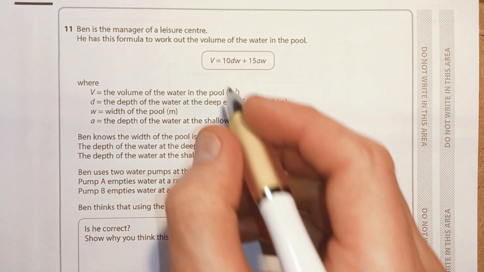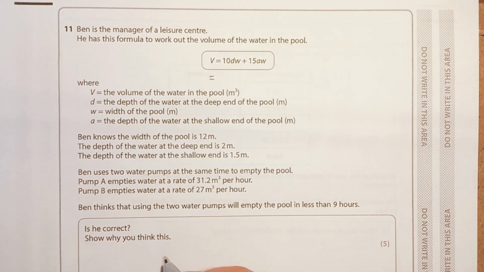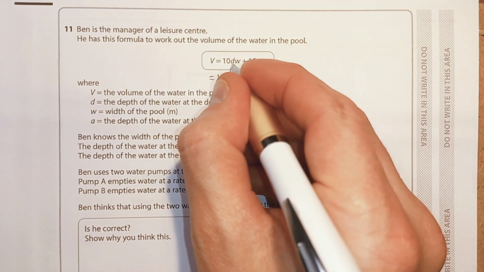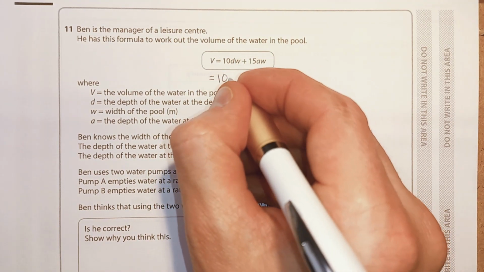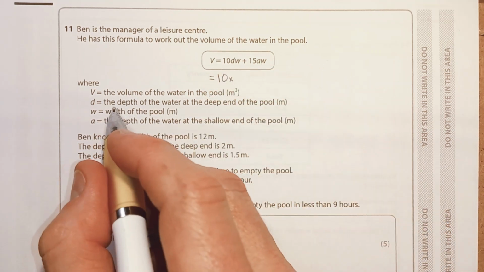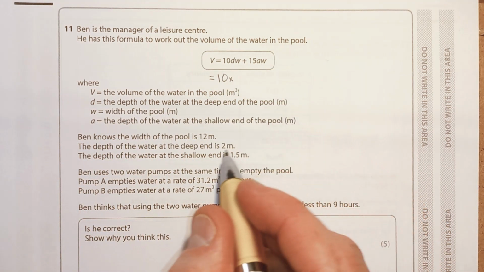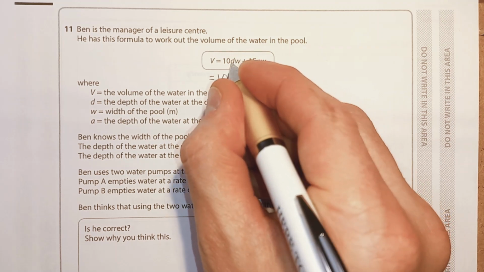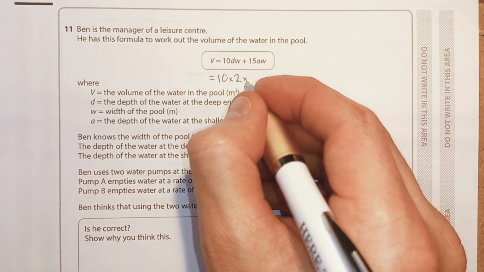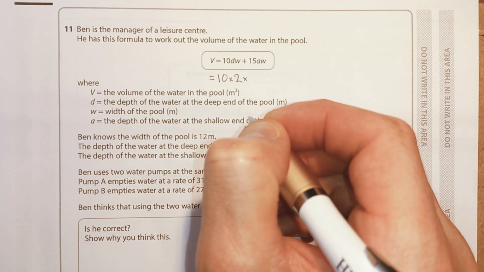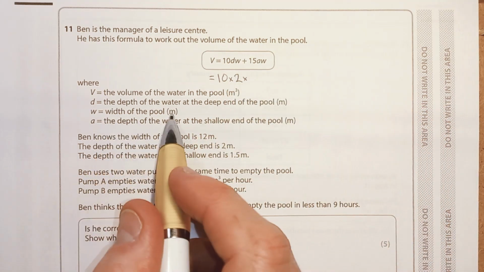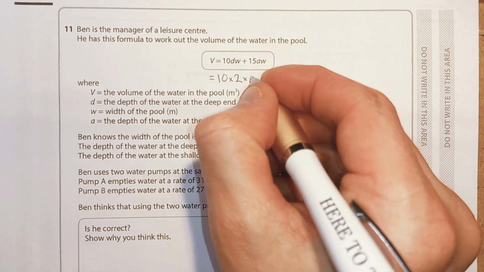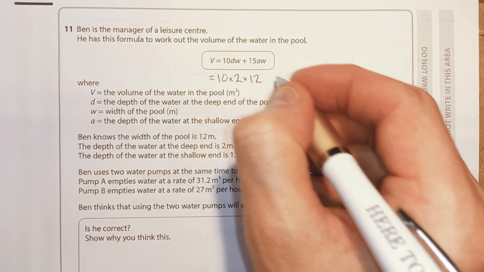Okay, well, let's start off by working out how much water we've got to empty. So we've got this formula here, and we can just put all our values in it. So V equals 10. When a number's next to a letter, it means multiply, and D is the depth of the water at the deep end. Well, that was 2 metres, so it's times 2. Then there's another letter, so we put a multiply in there. W is the width of the pool, which is 12 metres.